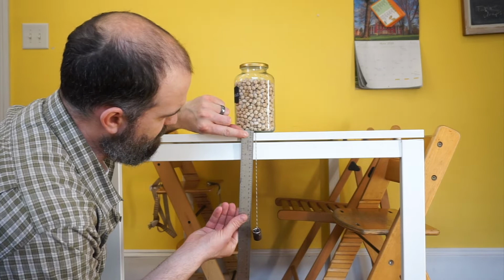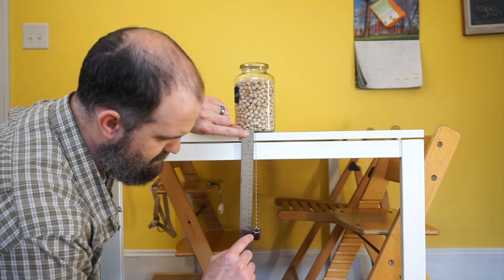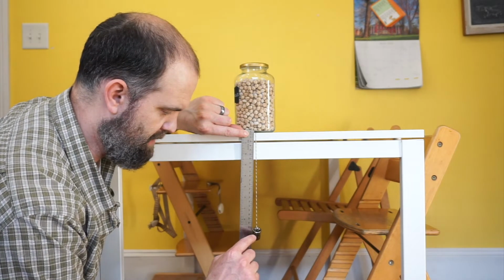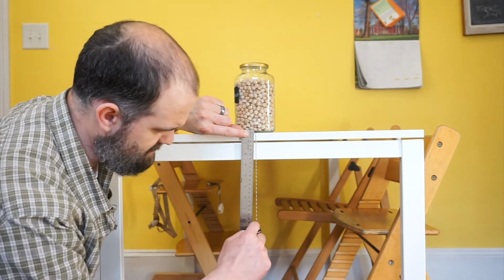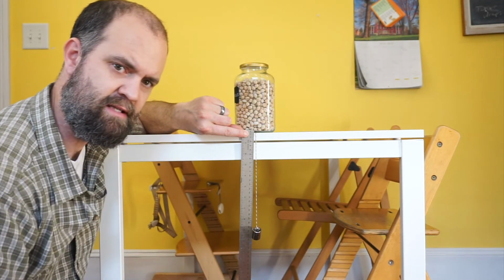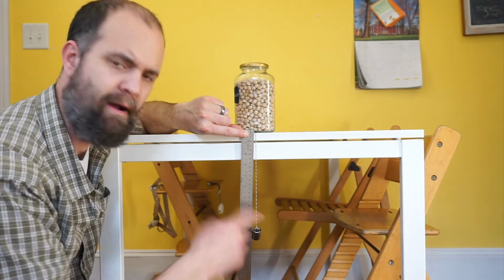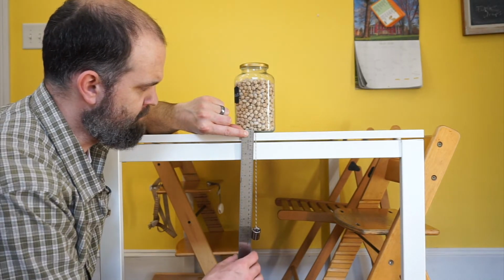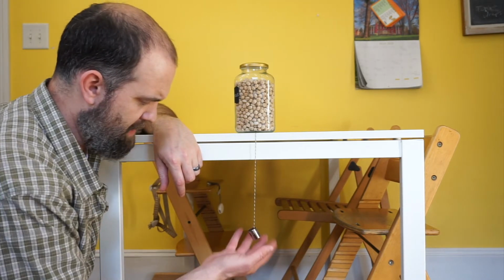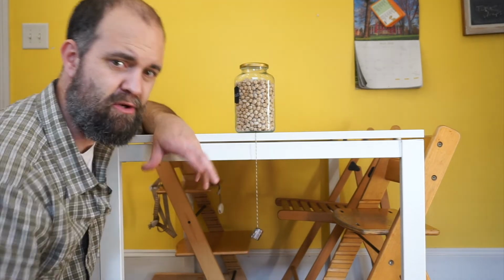Now, when you're measuring the length of this pendulum, you really want to be careful that you're measuring from the point where it swings down to the middle of the pendulum bob, the weight down here. Not to the top, but to the middle of it. And that's important because that's where the center of mass is, and that's the part that we really care about, swinging back and forth.